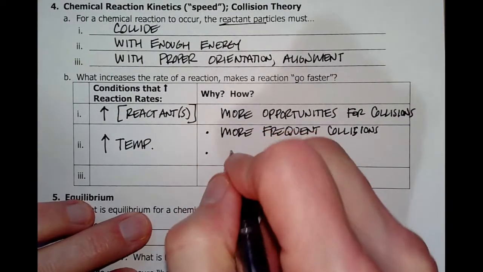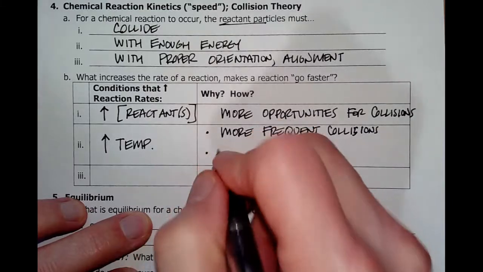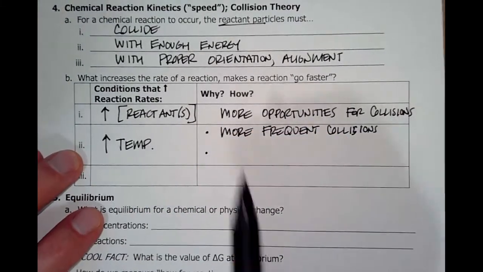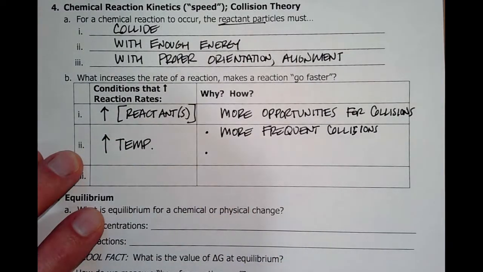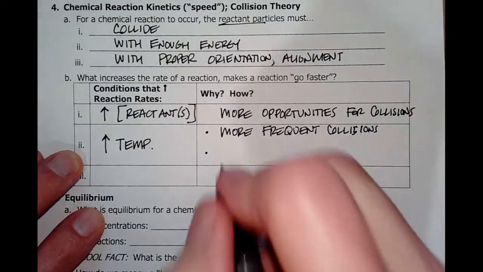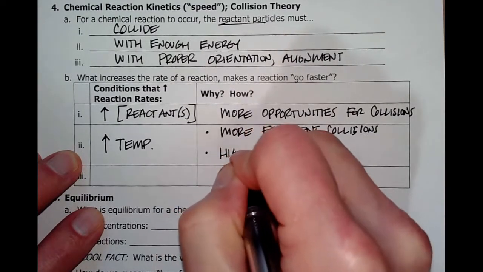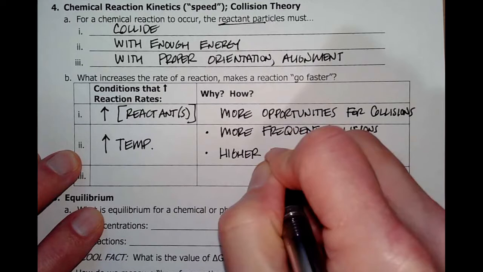The other thing is each collision is a higher energy. If the particles are moving faster, they have more energy. So there's more likelihood, the odds are greater, that when they hit, they'll have enough energy to make the reaction happen. So we'll say higher energy collisions.